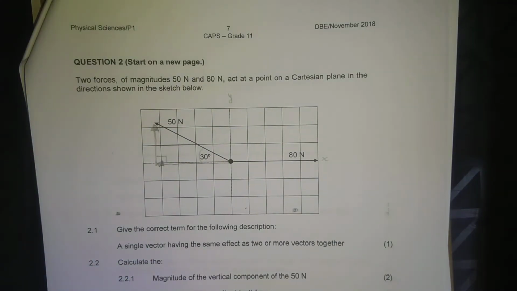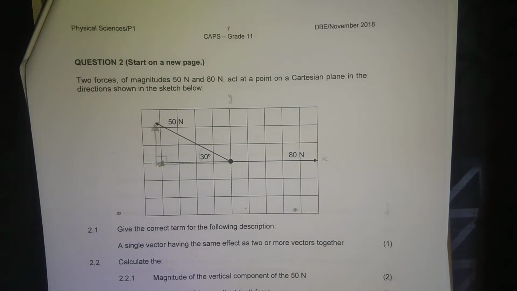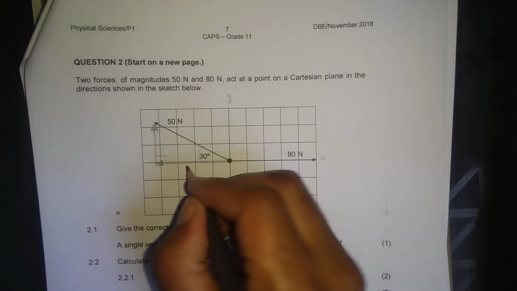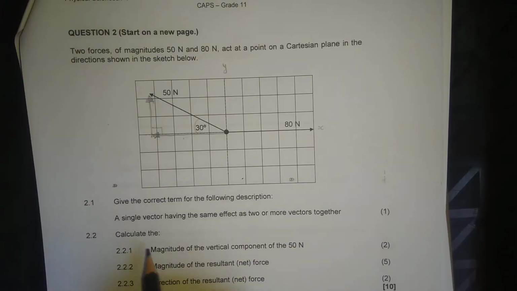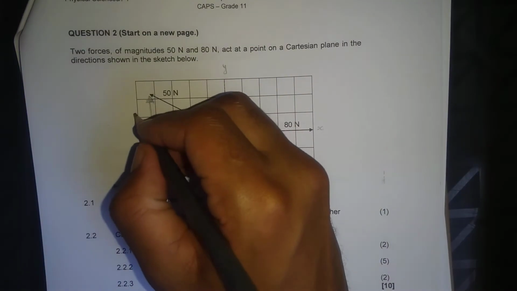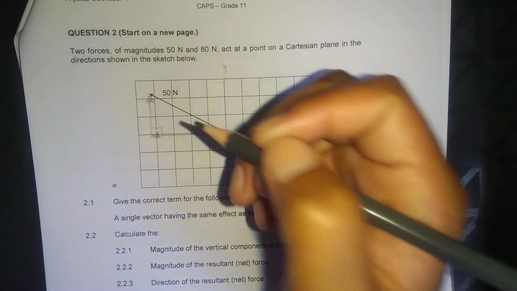So in order to calculate lawo amanye ama vectors, vertical and horizontal vectors, uzosebenzisa ama trigonometric ratios to find lawo ama vectors lawo. For instance, sifuna in this case 2.2, but to calculate the magnitude of the vertical component of the 50 Newton. So okay, I think it's in the sketch now.